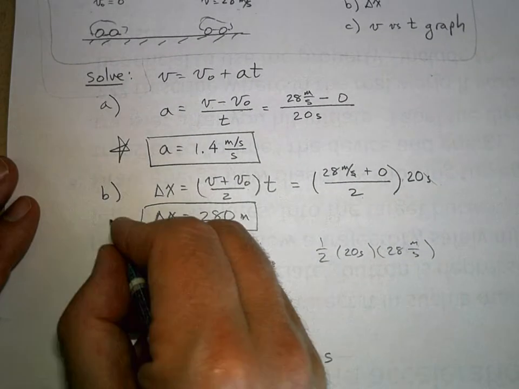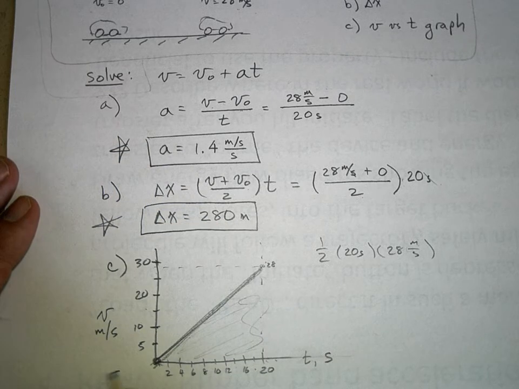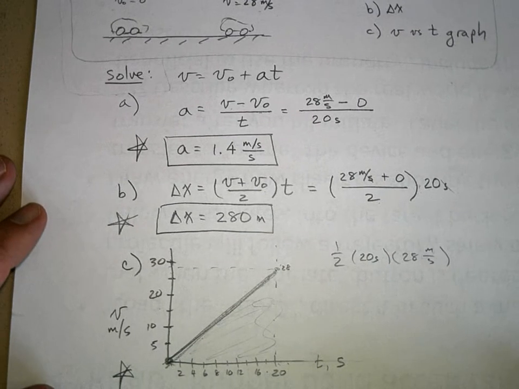So this is right. Put a star next to it, and if you drew this, woohoo! Okay, you're good. That's all.